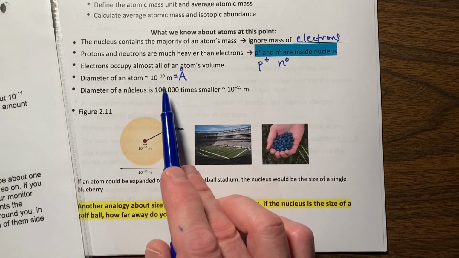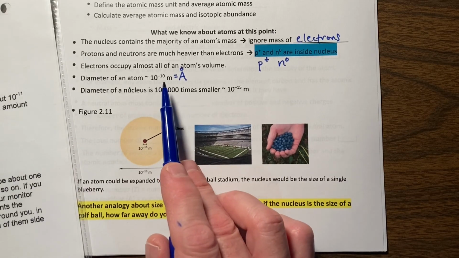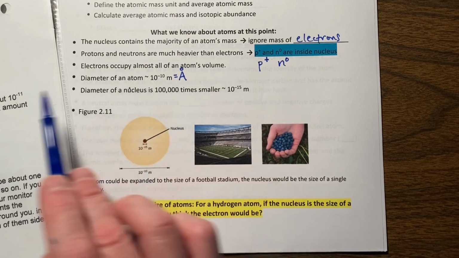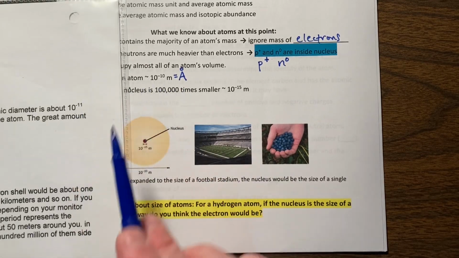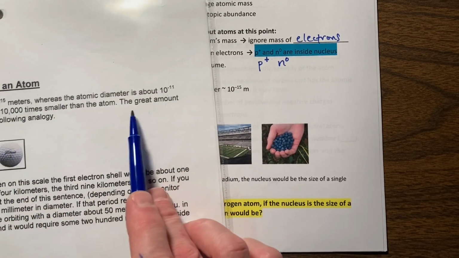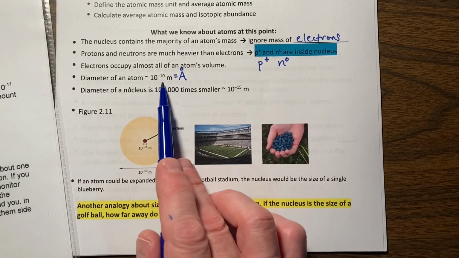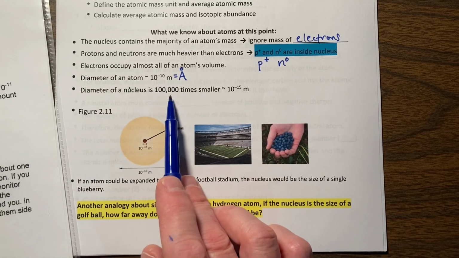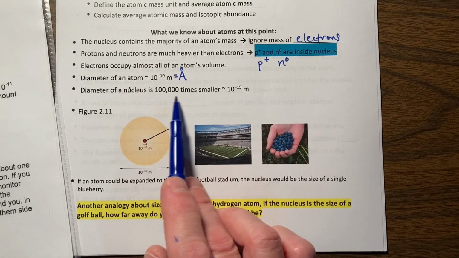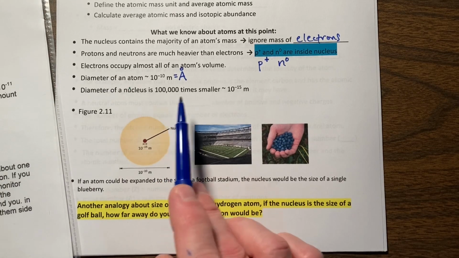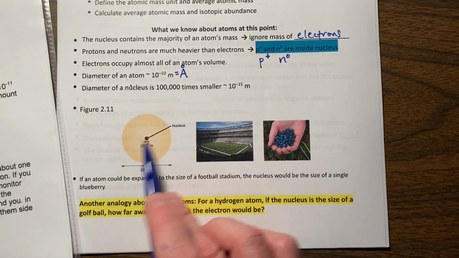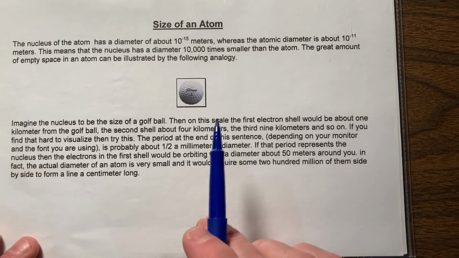My point is to always be skeptical about what you read, double check things, and also understand that there are slight discrepancies in the information that we know. I got this many years ago, so maybe this is more current information where they've discovered that there's about 100,000 times difference in the diameter between a nucleus and the atom itself. But that's not really the point.